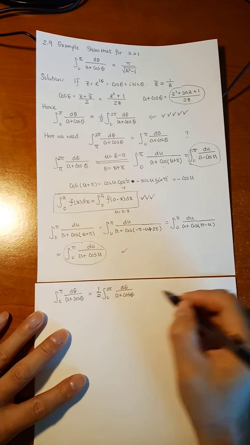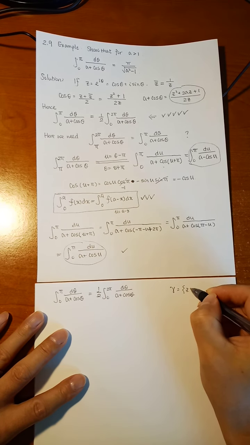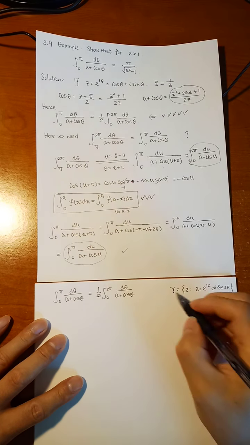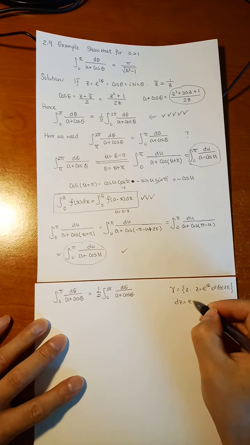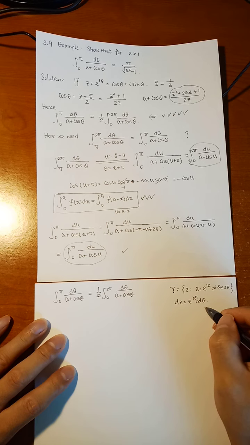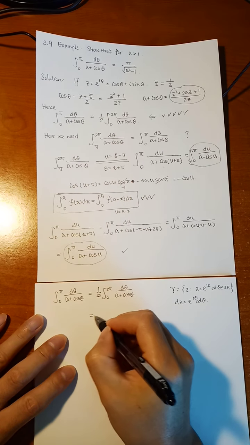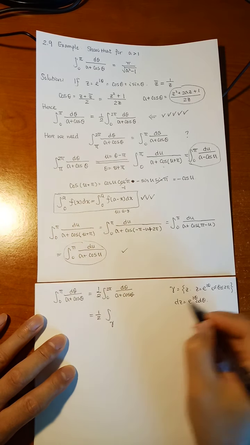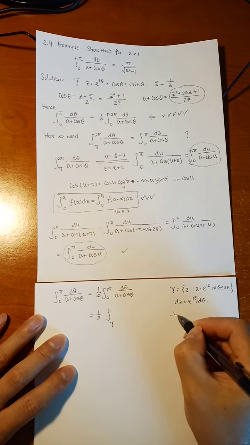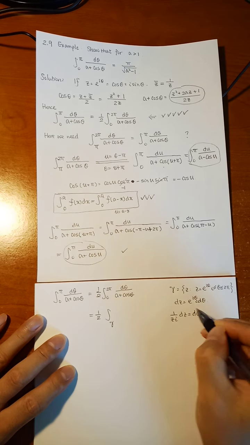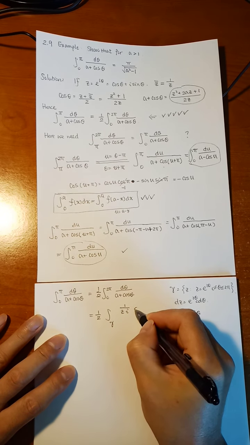So we're going to have gamma. Gamma is z, z is equal to e^(i theta), theta is between 0 and 2 pi, right? Then dz is e^(i theta) i d theta. So it becomes 1/2 integral along gamma. e^(i theta) is z, so z times i is dz over d theta. So d theta is 1 over z times i dz.